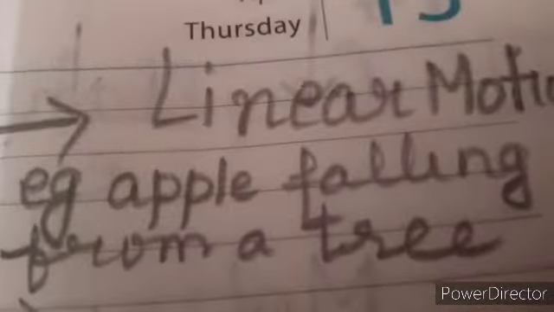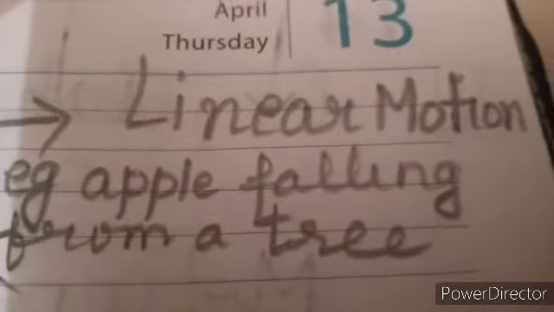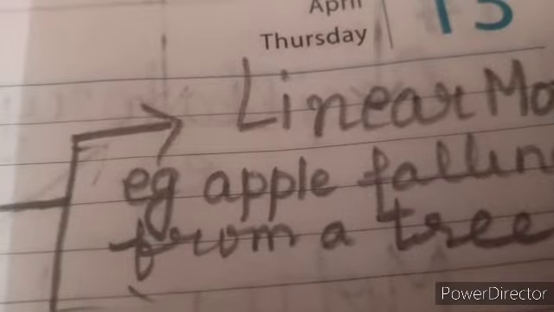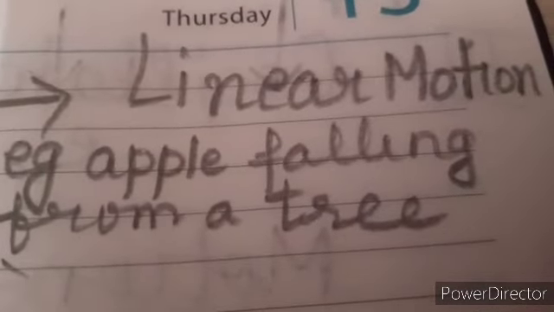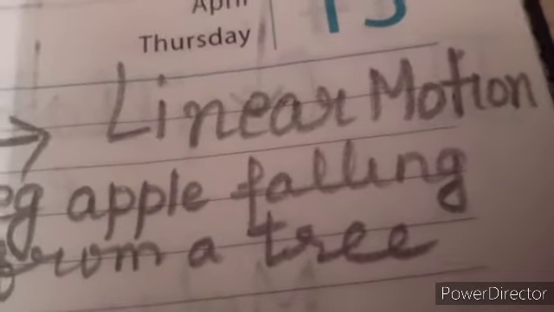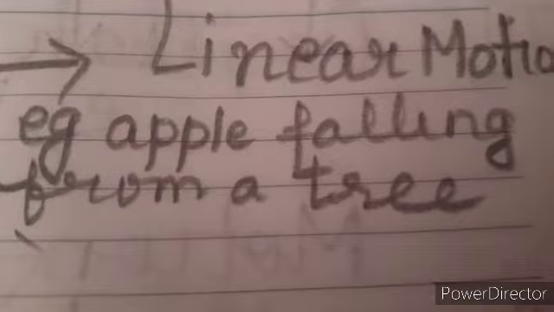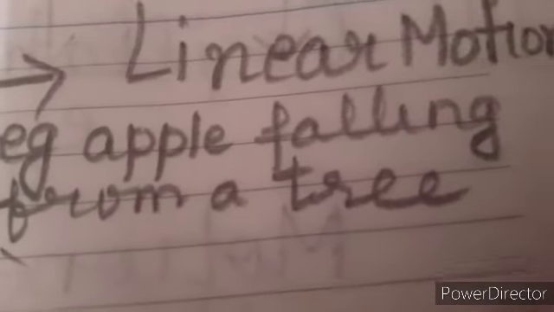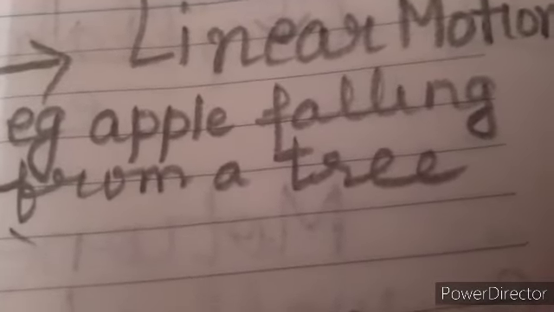This translatory motion is further divided into two types: linear motion and curvilinear motion. Now what do you mean by linear motion? Linear motion is defined as: if an object moves along a straight line, the motion of the object is called linear or rectilinear motion. For example, an apple falling from a tree, an athlete running a 100-meter race along a straight line.